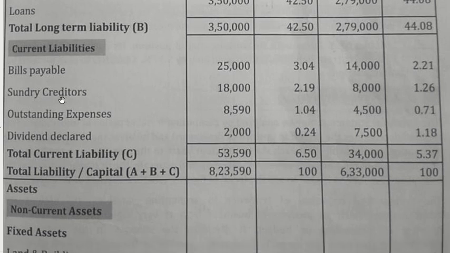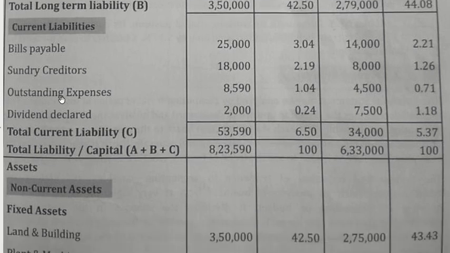Under that, bills payable 25,000 divided by 8,23,590, you get 3.04. Sundry creditors 18,000 divided by 8,23,590, you get 2.19. Outstanding expenses 8,590 divided by 8,23,590, you get 1.04.